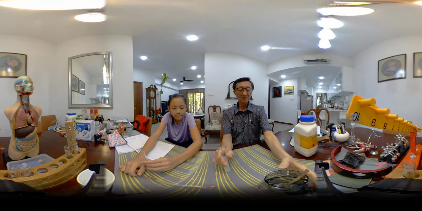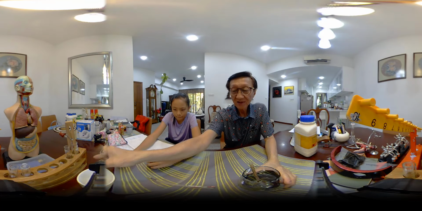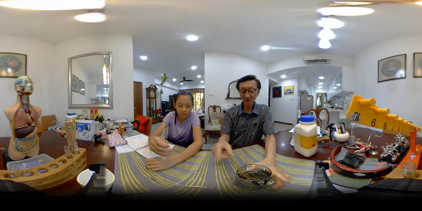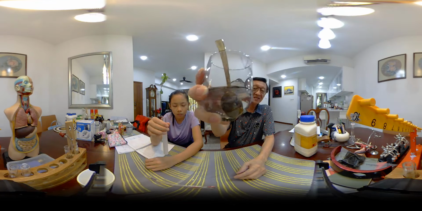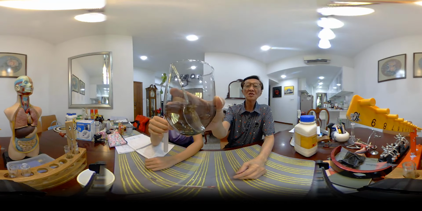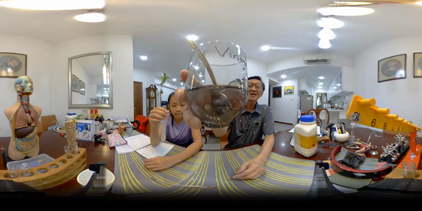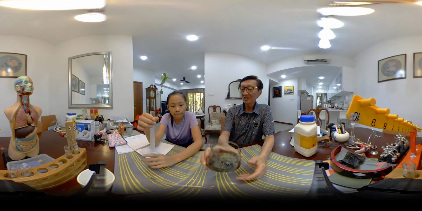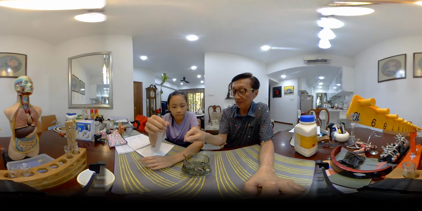vinegar, so we have got vinegar here, put this here, hold this. We have vinegar here. This is vinegar. Again, it's laterally inverted. No, it is not laterally inverted. Okay. Vinegar. So what happens when we put the whole egg into vinegar?